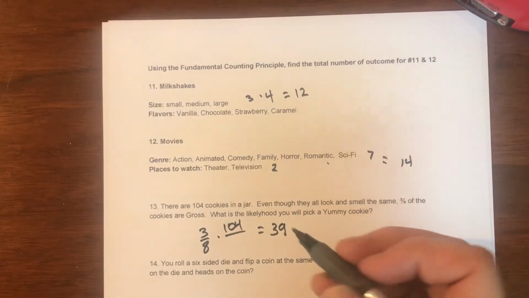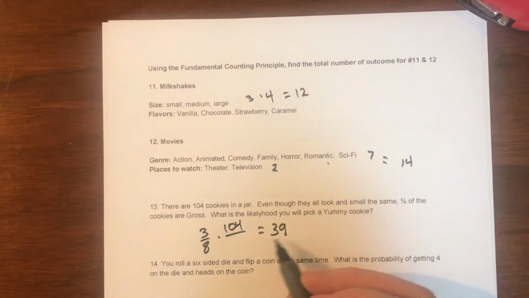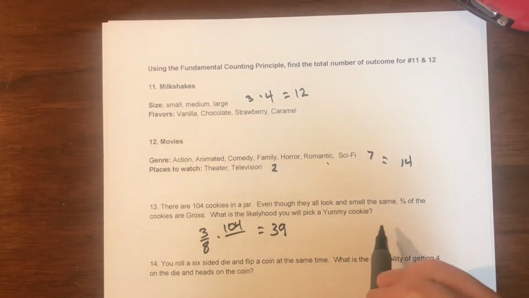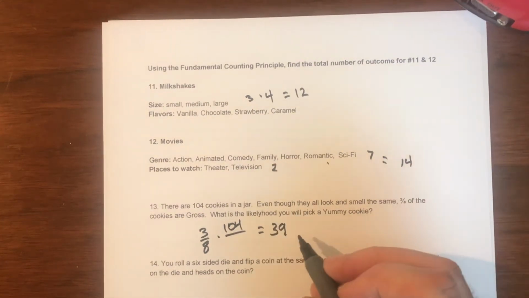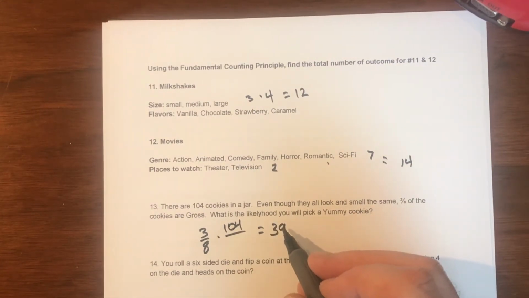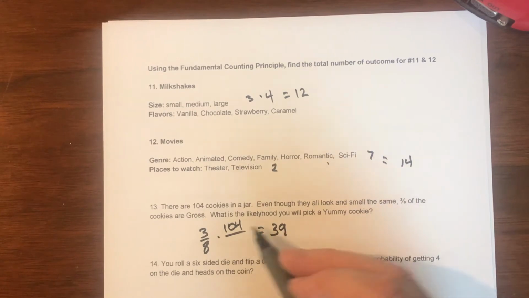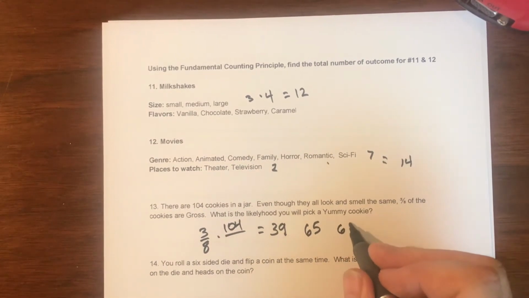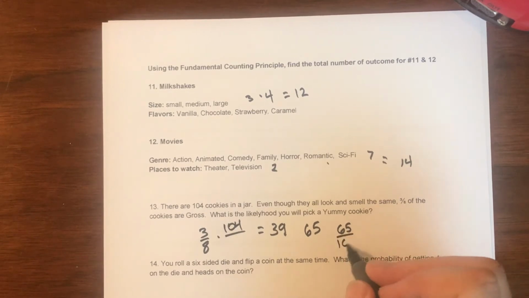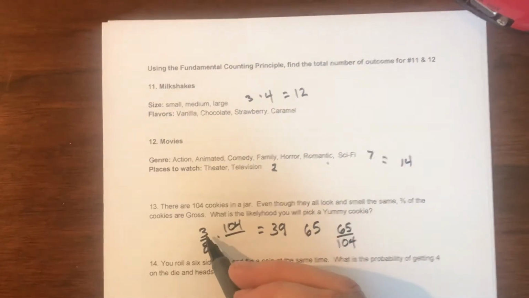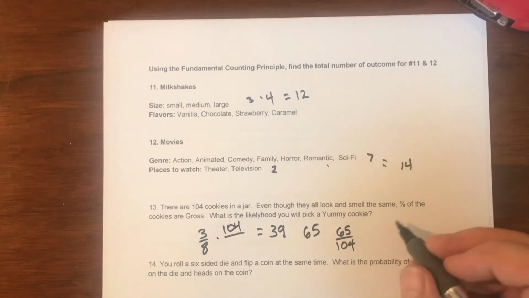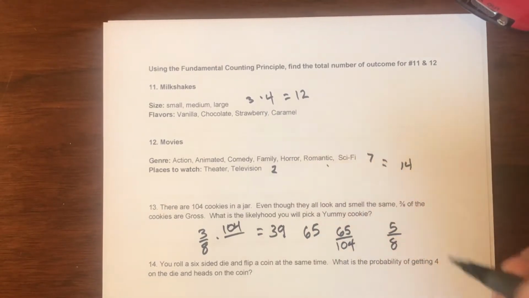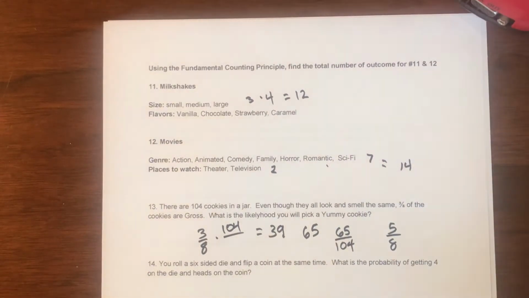I could have done this way easier. I'm thinking I asked for the number of cookies. There's 39 gross cookies, which means there's going to be 65 yummy cookies. But I didn't need to do 65 out of 104. I could have just said 5 over 8. There's 5/8 of a chance you get a yummy cookie.